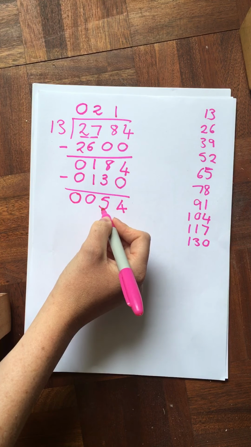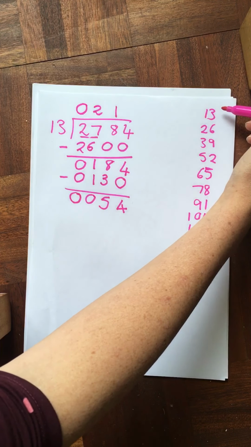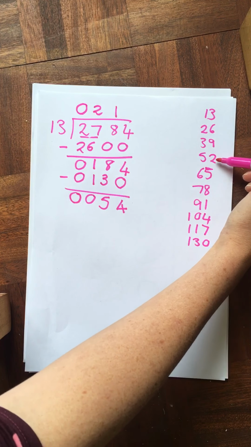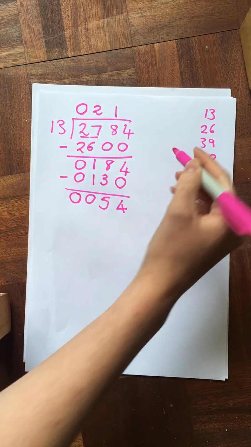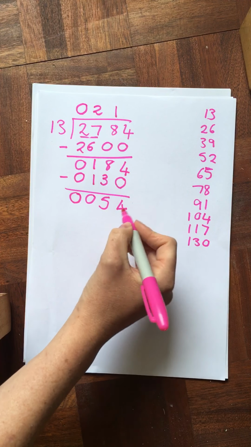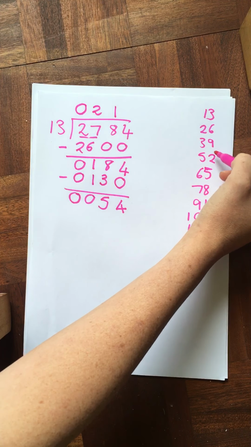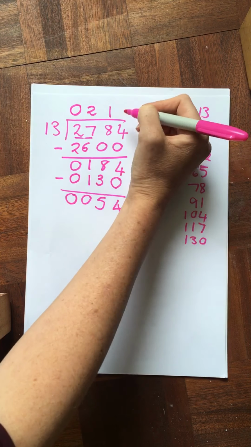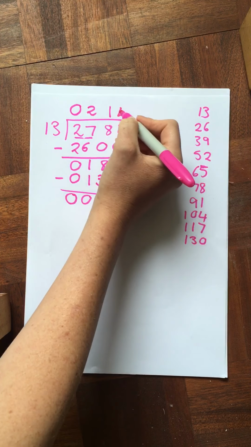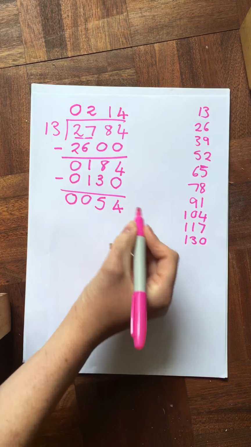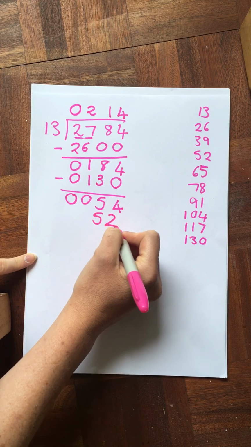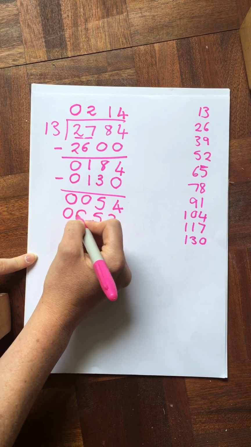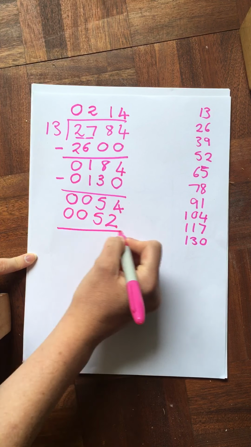So here I have 54 now. So looking down the list, I can see I've got 52. That's the closest I can get without going over 54. And that would be 1, 2, 3, 4 lots of 13. So my 4 goes there. 4 times 13 gives me the 52. And again, I can put my zeros in to make sure I'm lining it up properly.